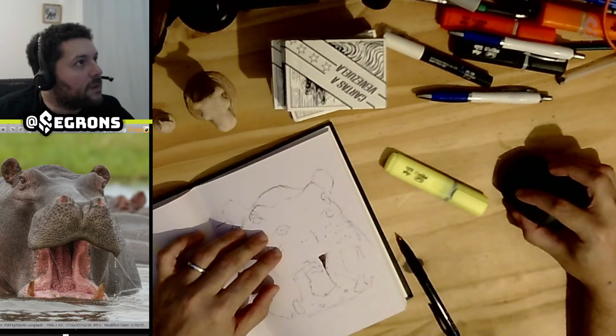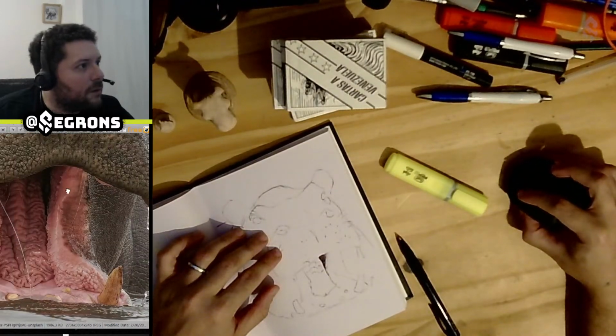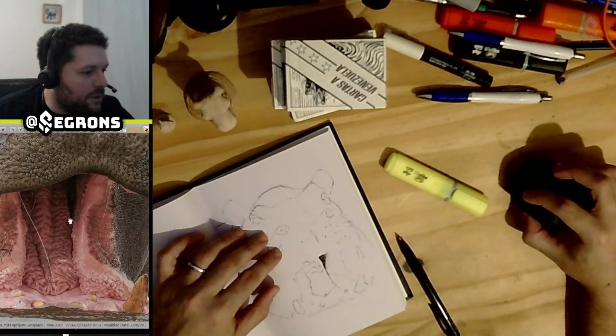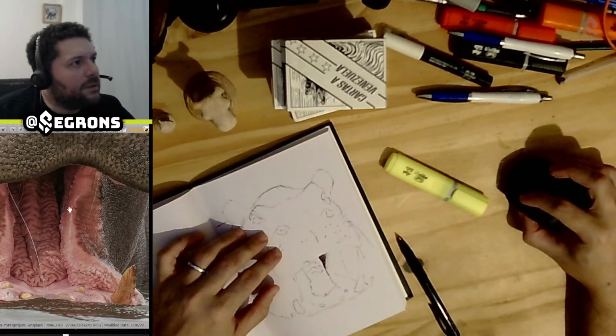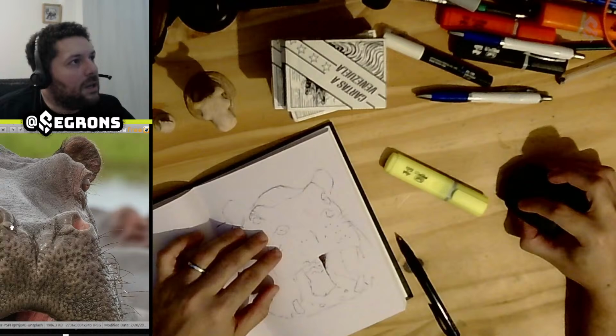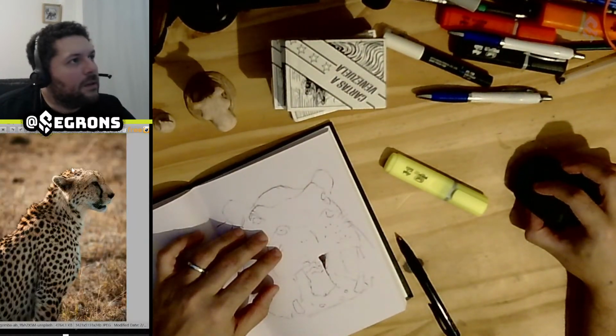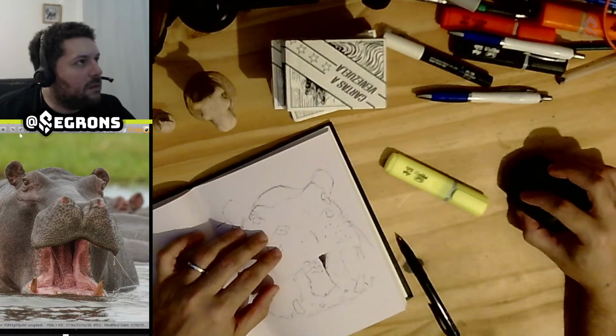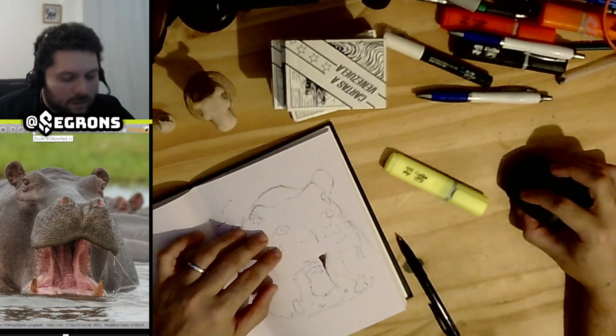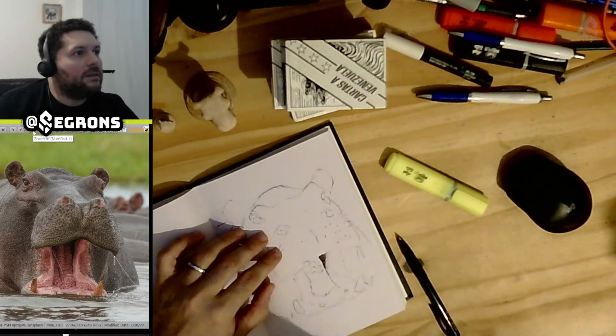And I like that you have all this control over it. So this would be the darkest spot on the image, and maybe this part of the eye. So you can start with either.